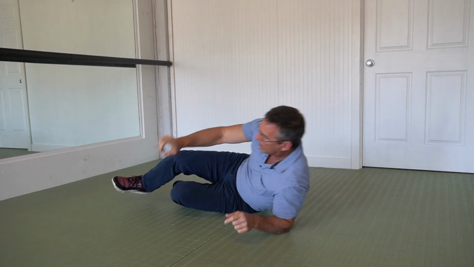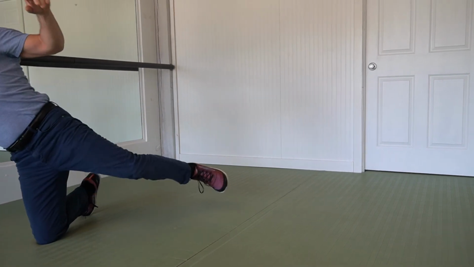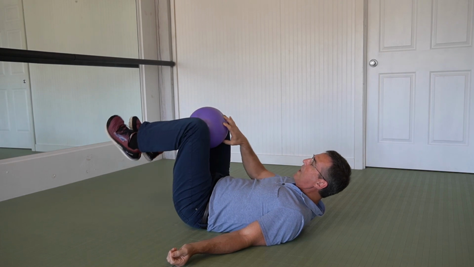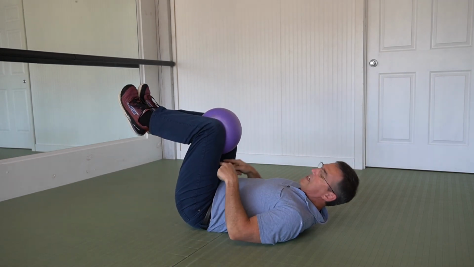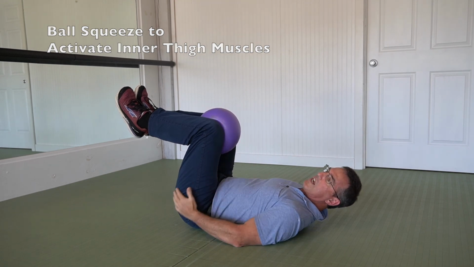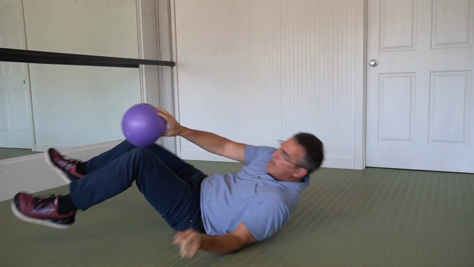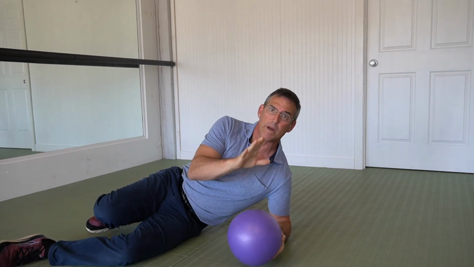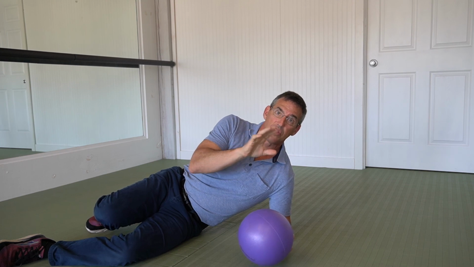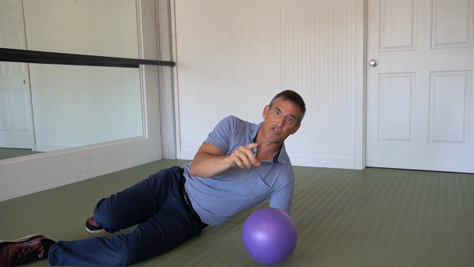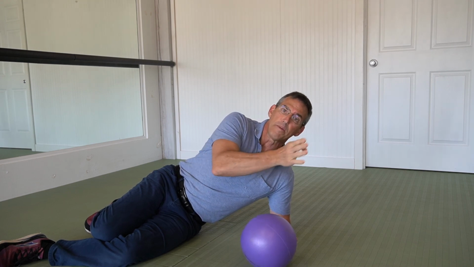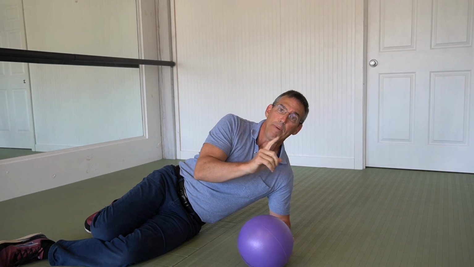And from there, I will use a pillow or a ball or a yoga block to activate the inner thigh muscle. So I will squeeze these muscles so that I can leave that pattern in an off position where the muscles are relaxed and balanced. So just these exercises, I hope, will help you learn to break the pattern of pain and become pain-free.